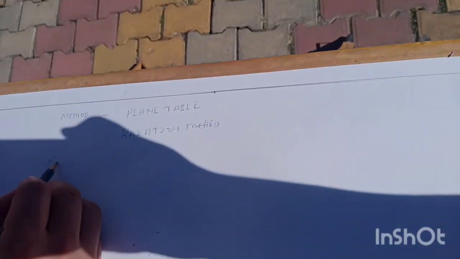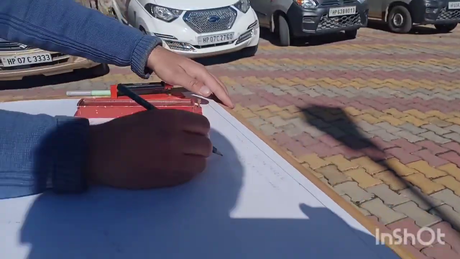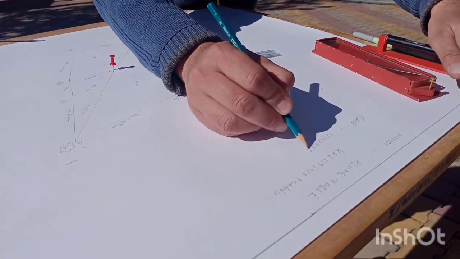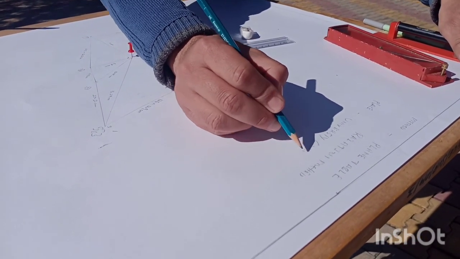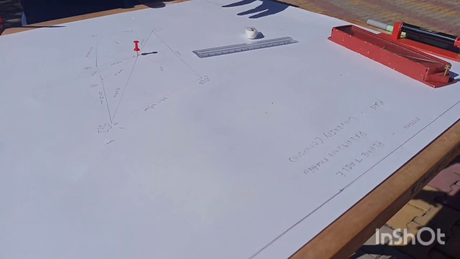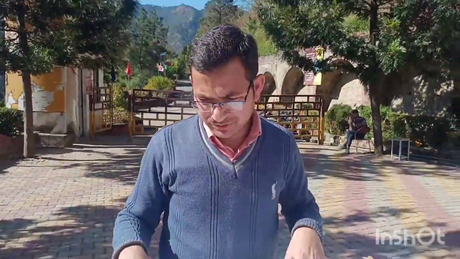Place, University, Compound. Like this we draw our plane table survey observation method. That's it. Thank you.